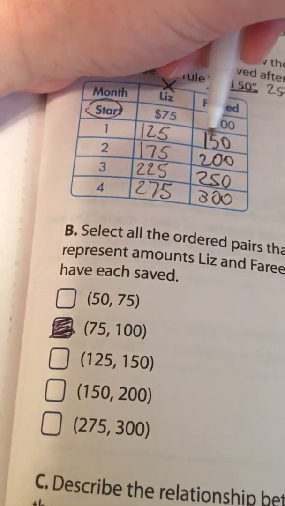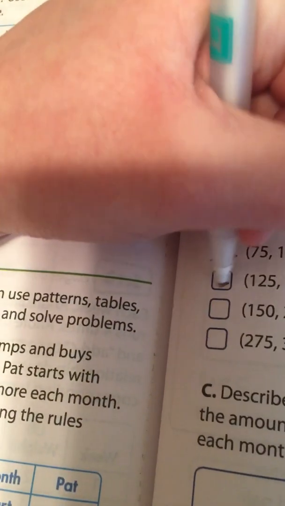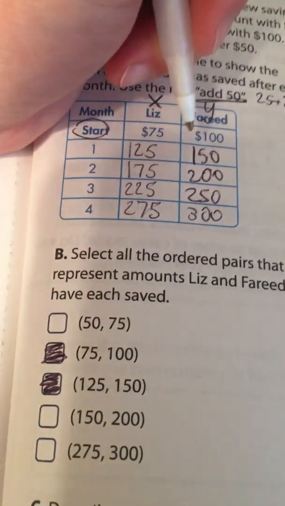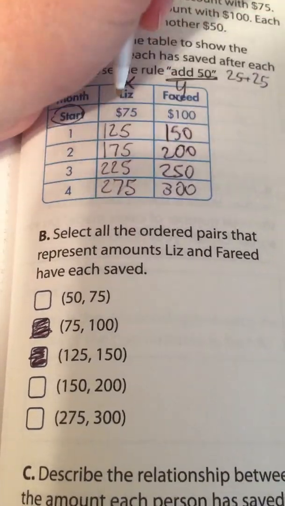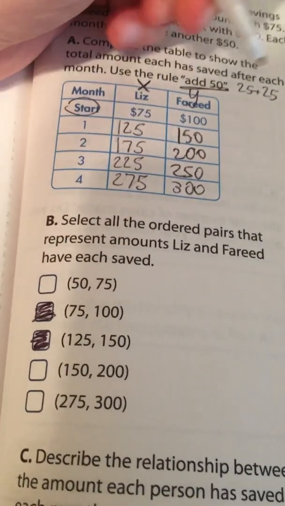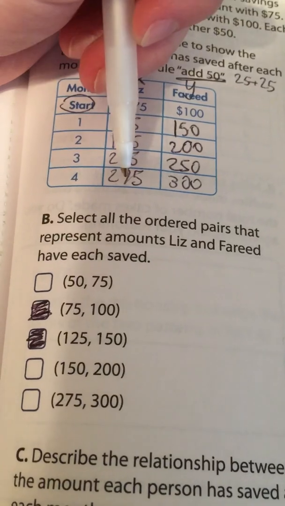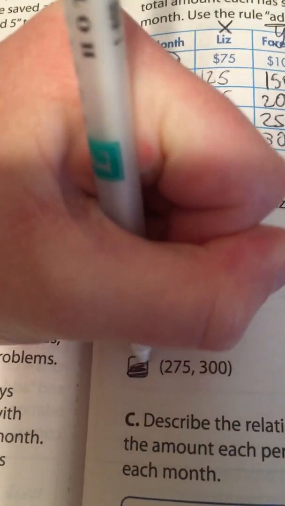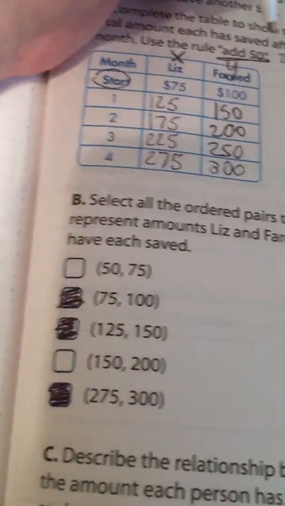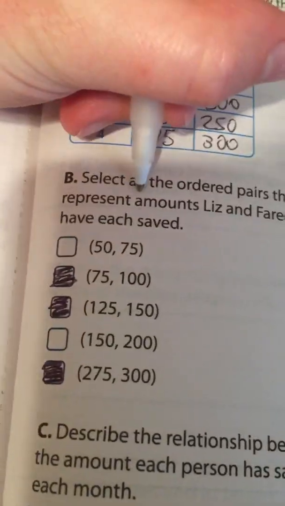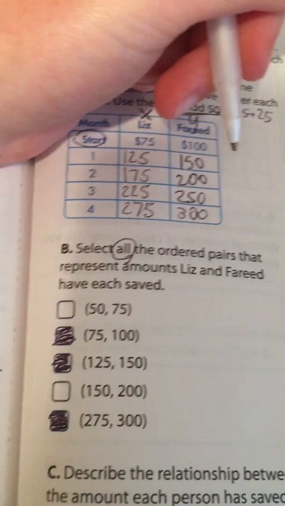125, 150. Yep, that's week 1. 150, 200. I don't see that one anywhere because I don't see any 150s here. And then finally 275, 300. Yep, we see that one right there. So make sure when you do your test tomorrow that you're really careful. If it asks you to select all, that means there's going to be more than one answer.